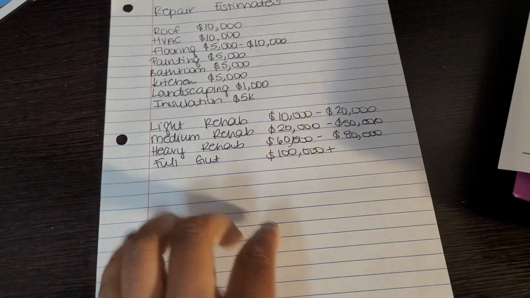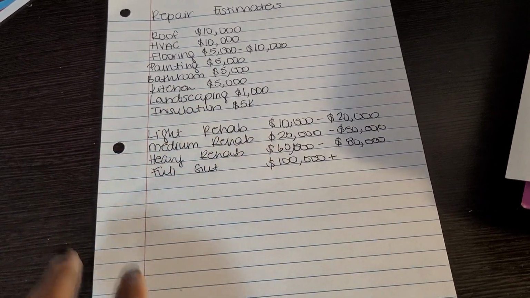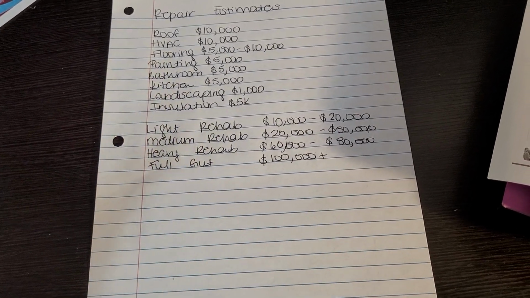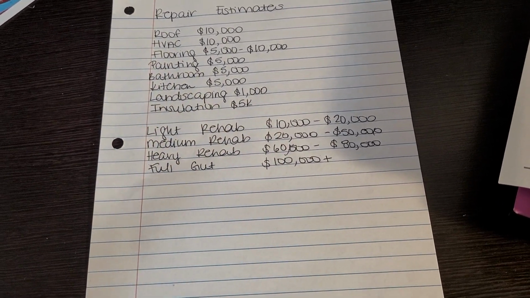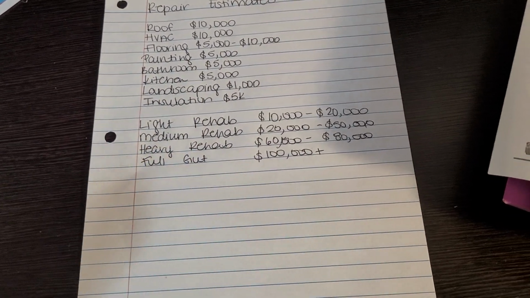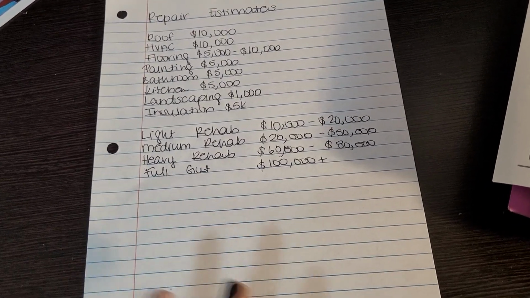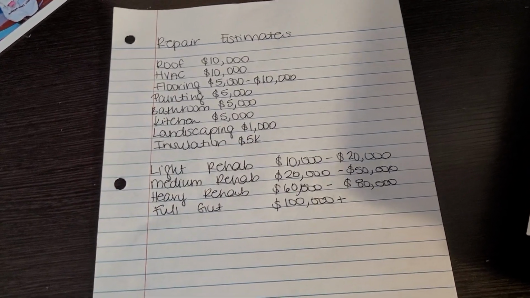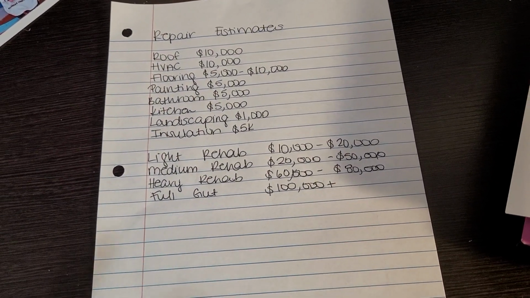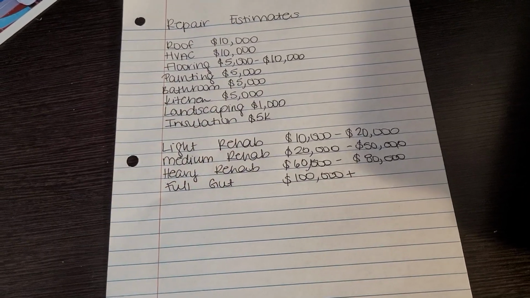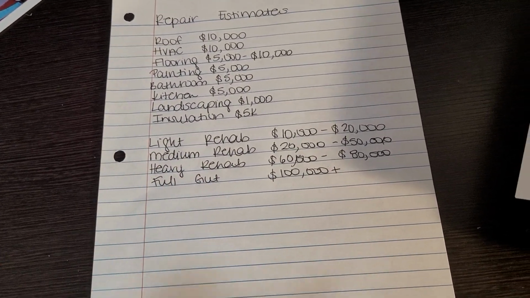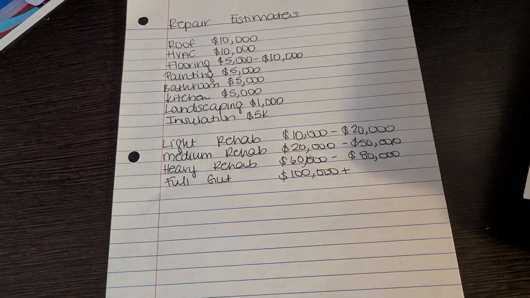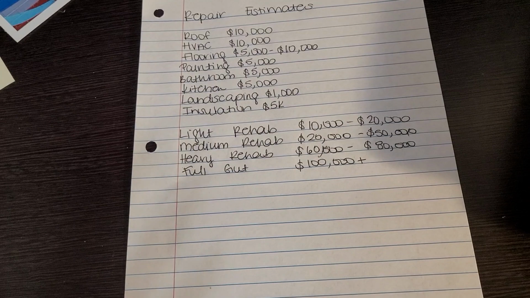And then for your rehabs, anytime they say it's a light rehab, then you shouldn't be going over $20,000 for that. That should be like paint, flooring, and maybe a bathroom. Okay. Medium rehab, you're talking about bathroom, kitchen, flooring, maybe a roof or something. When you're getting a little heavy, you're talking about roof, HVAC, ripping up floors, doing some painting on the exterior, interior, bathroom, kitchen, the whole idea.